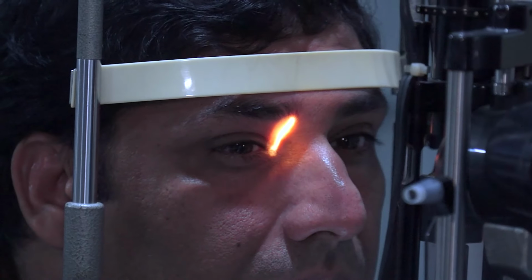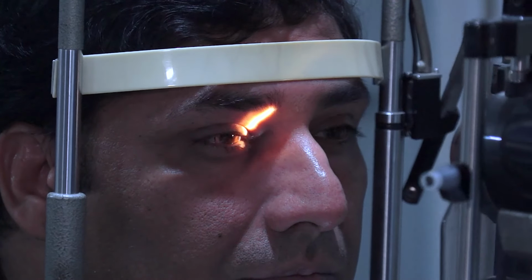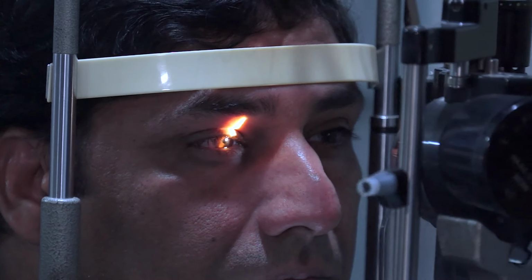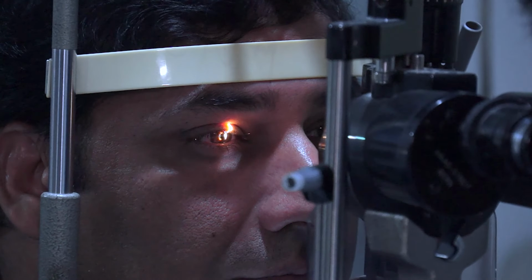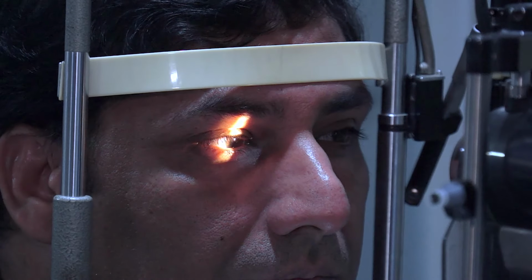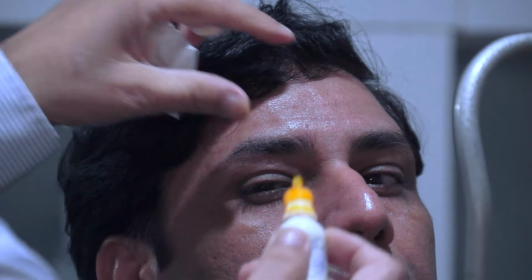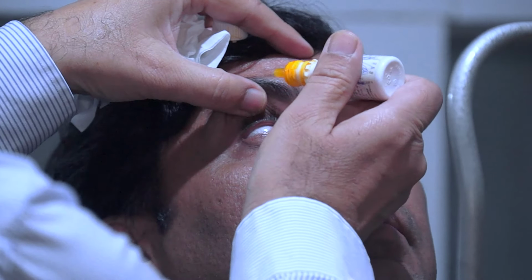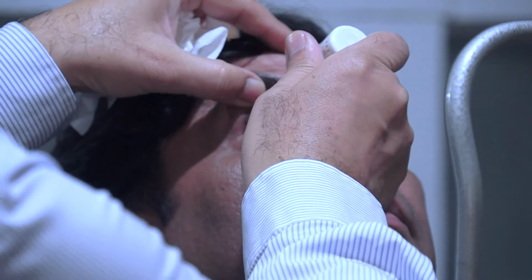After completion of this examination, we have to check the intraocular pressure, in which case we stain the tear film with a fluorescent stain.